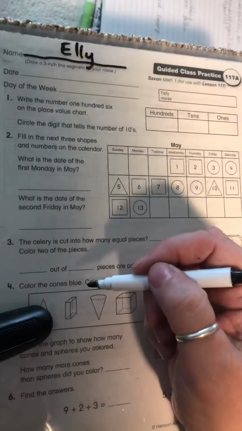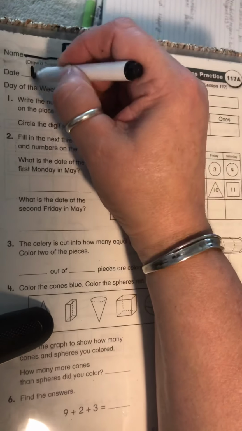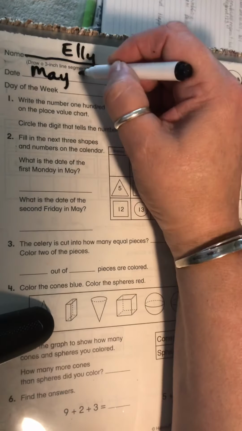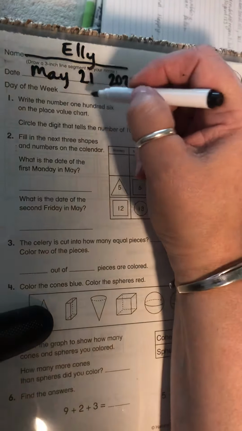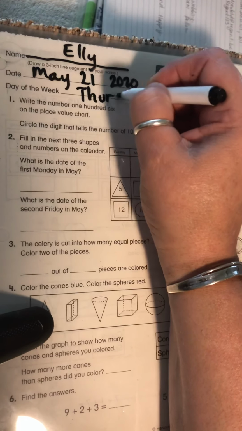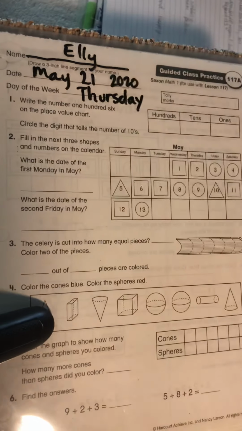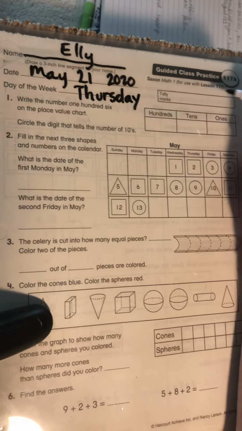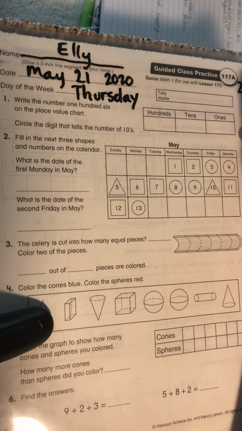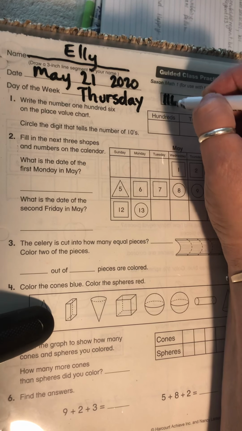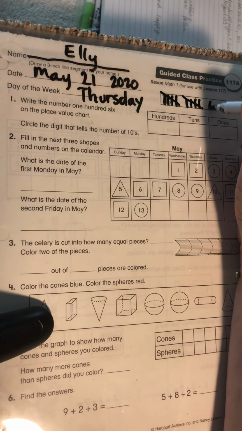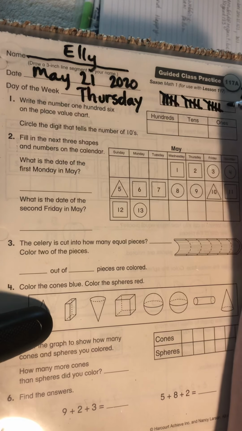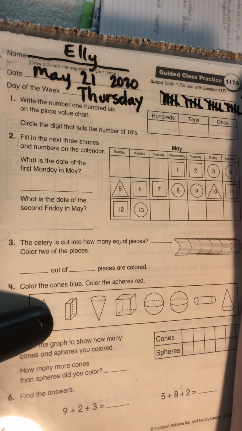Draw a 3-inch line segment for your name and put your name down. There you go. The date today is May 21st, 2020. Our day of the week today is Thursday. And here we go. Our tally marks today are going to be 21. So 1, 2, 3, 4, 5, 6, 7, 8, 9, 10, 11, 12, 13, 14, 15, 16, 17, 18, 19, 20, 21. There's the 21.